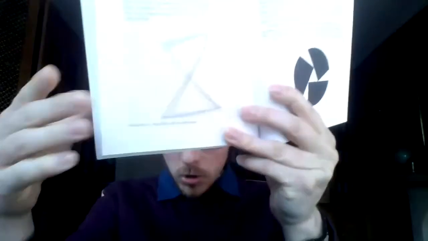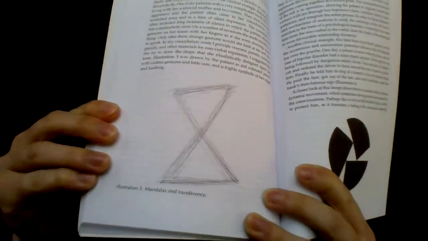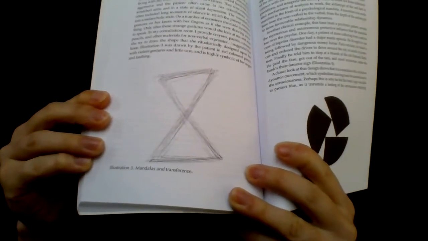Illustration 3 was drawn by the patient in the red-colored pencil with violent gestures and little care, and is highly symbolic of her anger and loathing. So illustration 3 is mandalas and transference. I'll show you if you're watching this, that is. If you're listening, not so easy. But you can see that it's kind of haphazardly drawn, and you can see just how she was angrily sketching it down in a haphazard way.